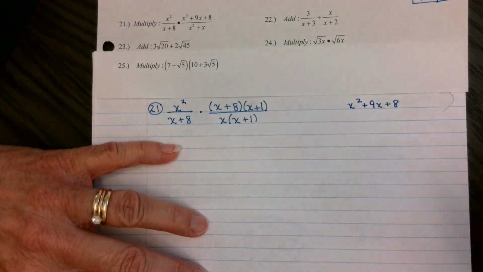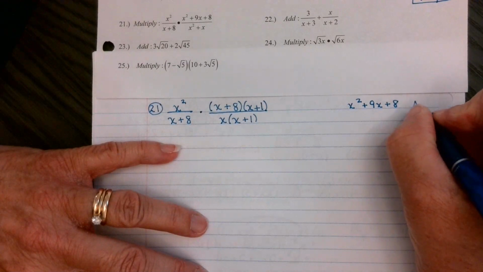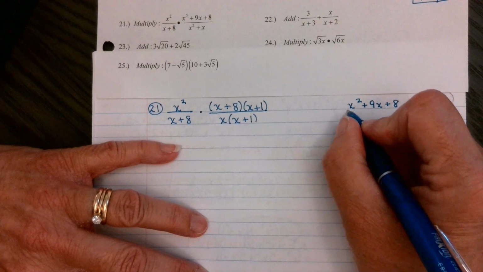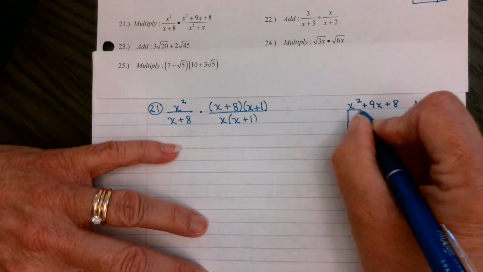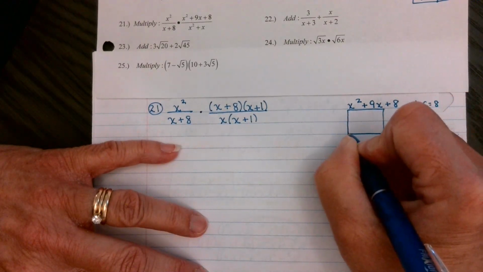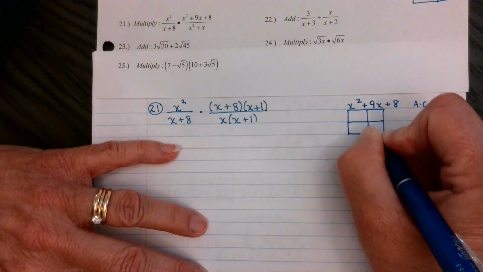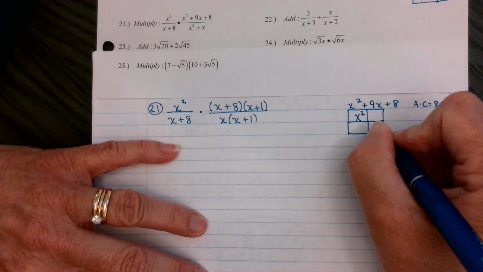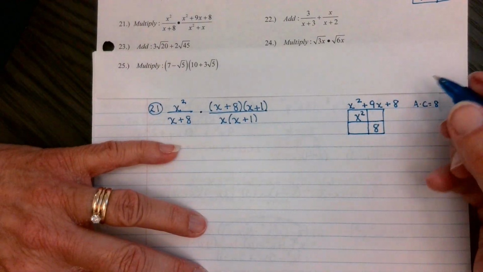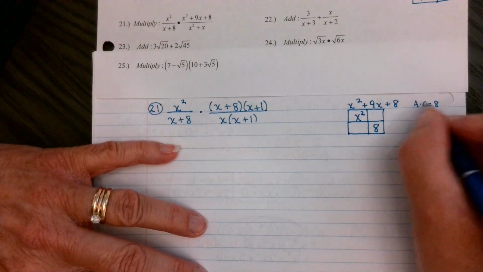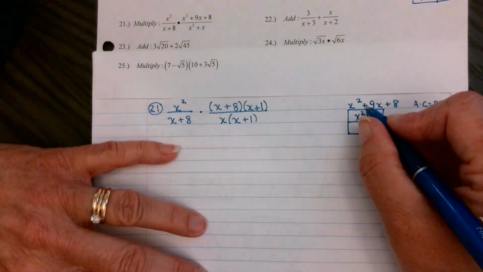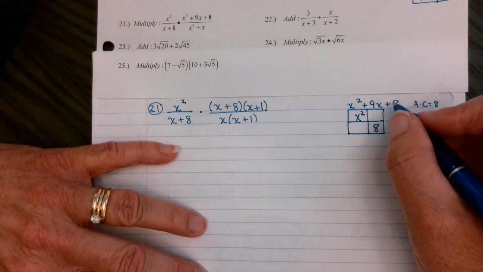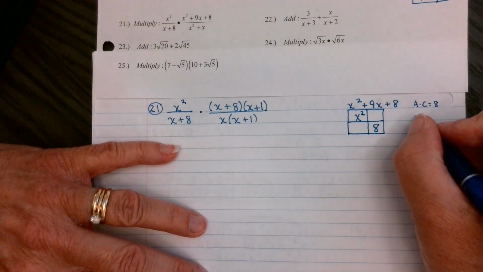So what I'm going to do is I'm going to say A times C is 8. Okay, so when you do the box, I'm going to put x squared right here. I'm going to put 8 right here. Now, I need the factors of a positive 8 that gives us a positive 9. I'm not going to bother. It could be both positive or they could be both negative, but they're going to be positive because that's how you're going to get 9.